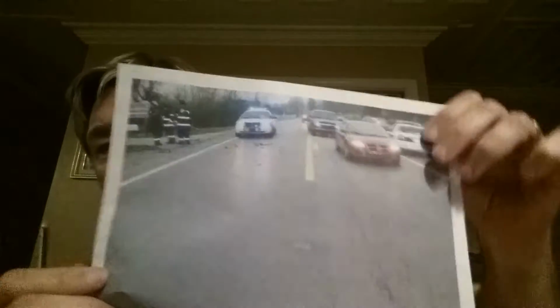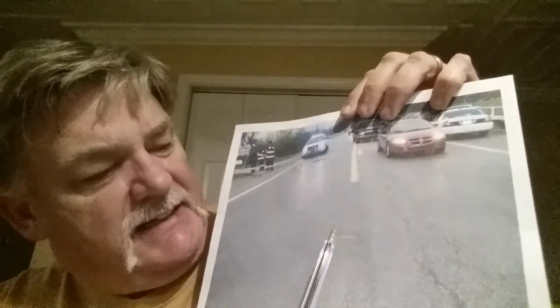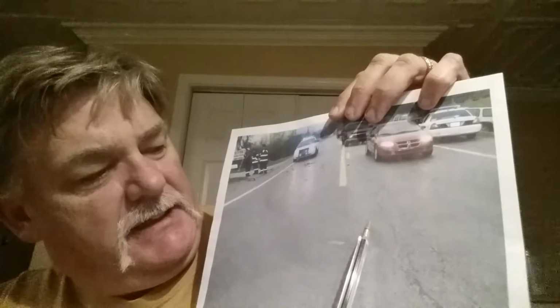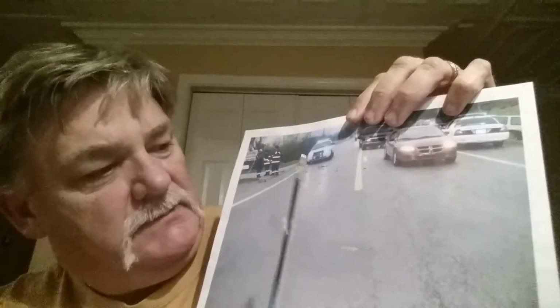The skid marks that are on the road, these were taken by a photographer from the newspaper. You'll see a gouge mark here, and it's difficult to see in this picture, but you can see a mark that comes along here and goes off here into the ditch where his car ended up.